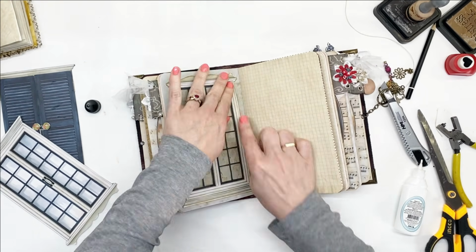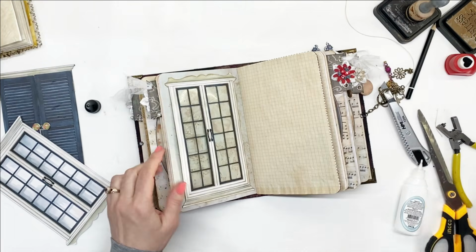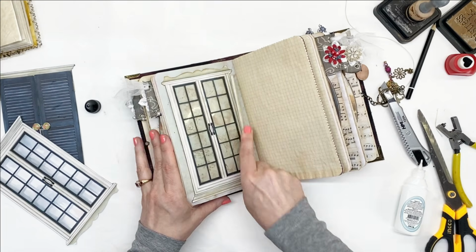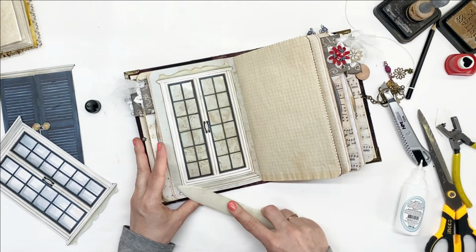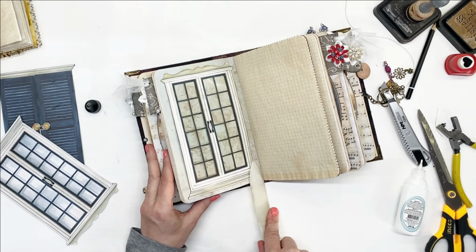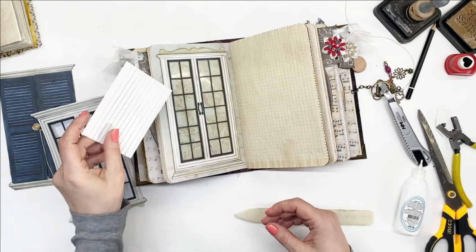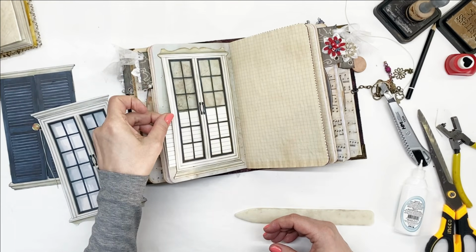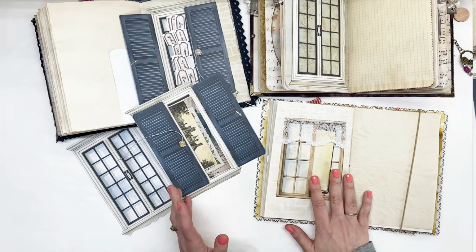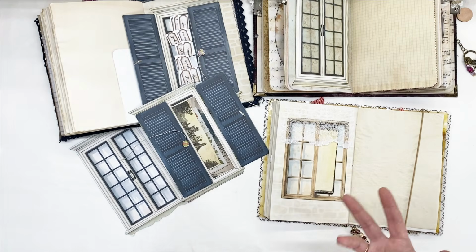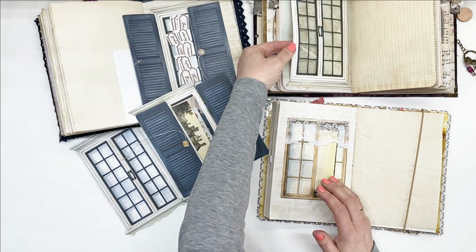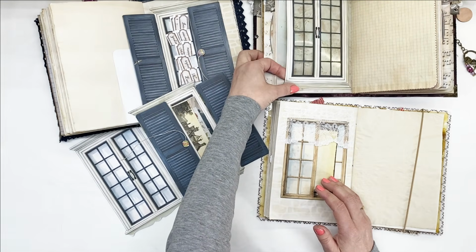Now it doesn't actually look like a window or a door. It looks like one of those glass cabinets, doesn't it? I love it in this journal. Let's just test it out. Gorgeous. I just love this project. I can't tell you which way of using I prefer because I like them all. I really love how that one turned out.